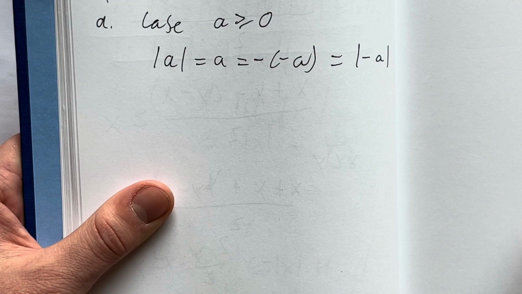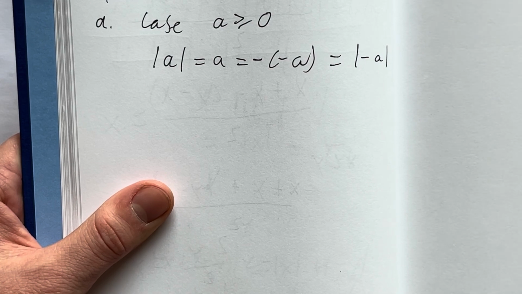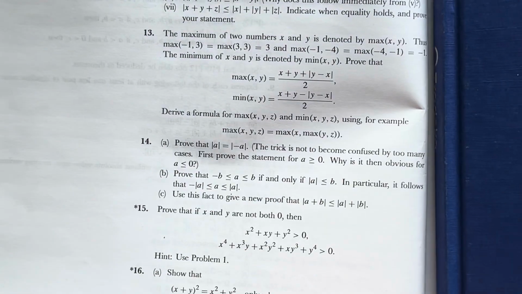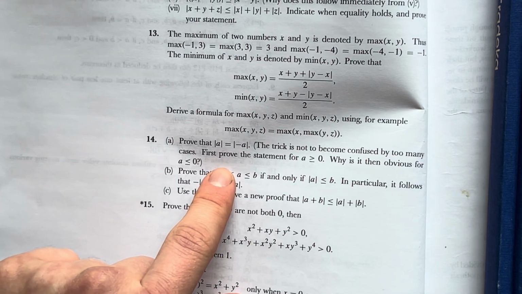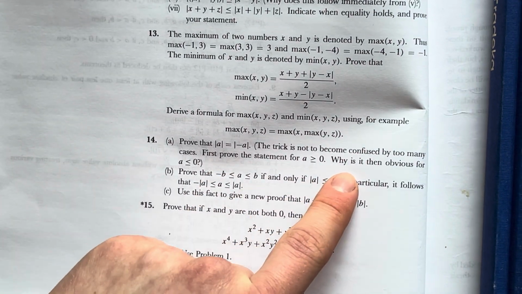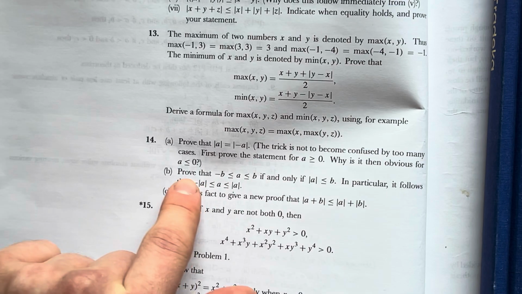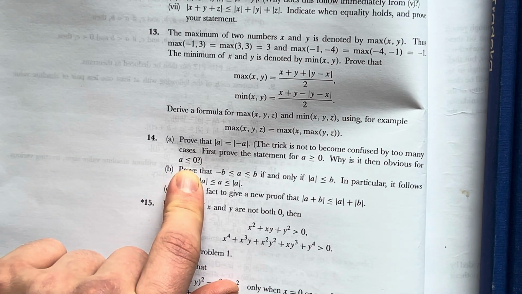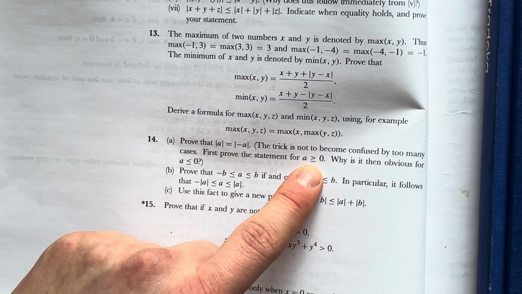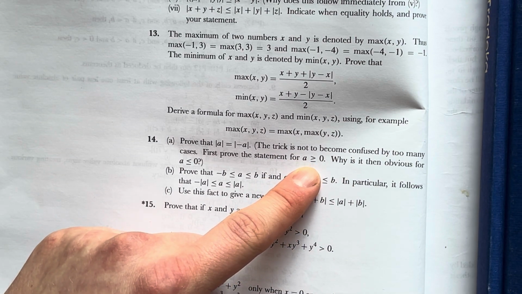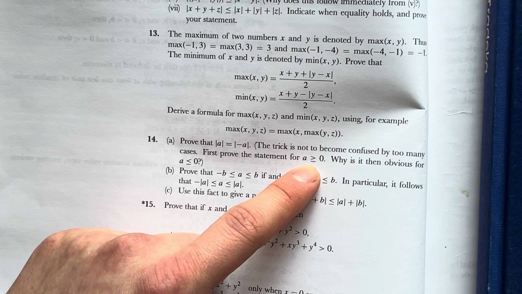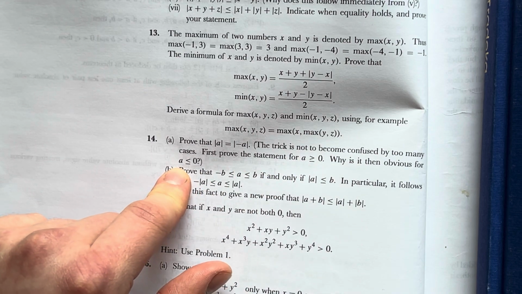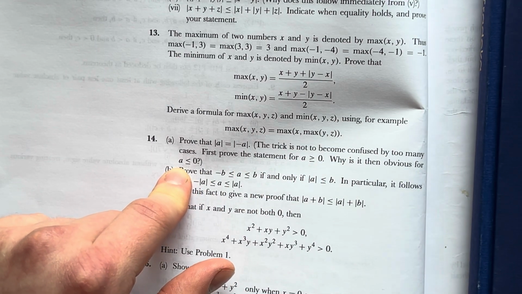And well, then Spivak asks, is it then obvious for a less than or equal to 0? So, we proved the statement for a greater than or equal to 0. Why is it then obvious for negative a?